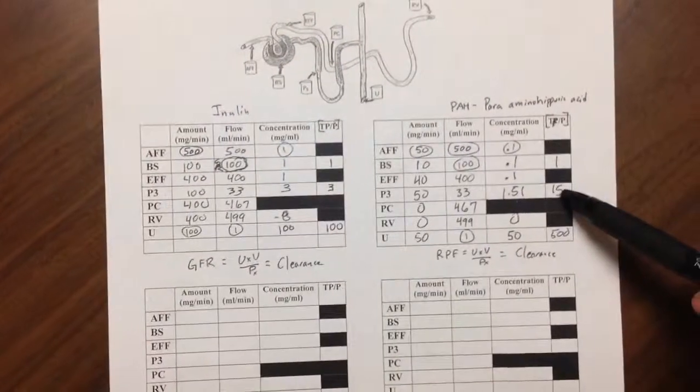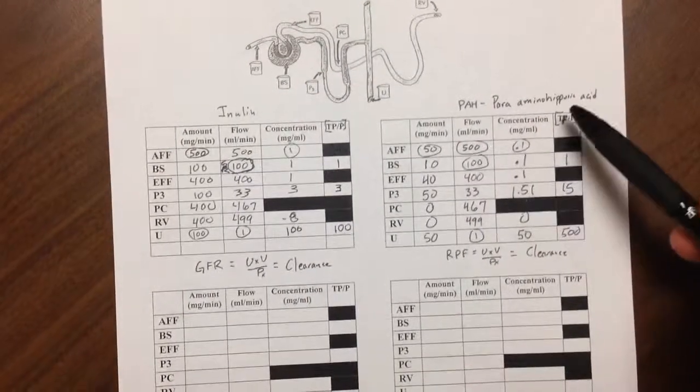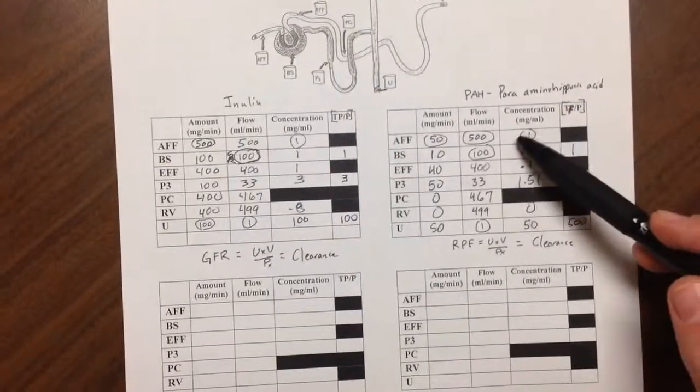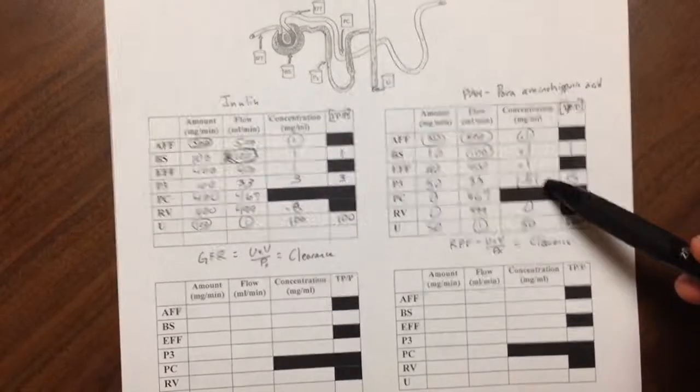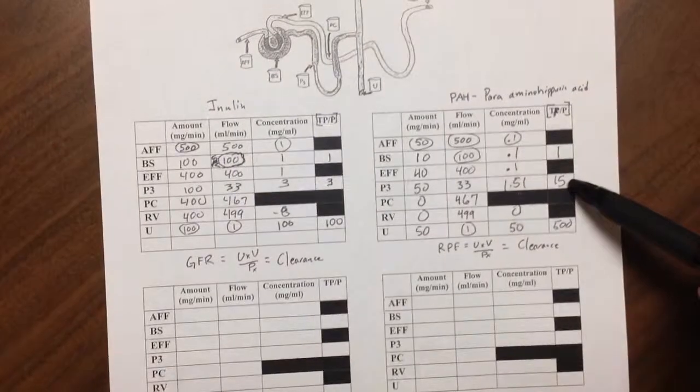All right, what's our next tubule? P3, proximal convoluted tubule. What's our concentration here? 1.51 is our concentration. That's our TF divided by P, which is 0.1. These are our two concentrations, this one divided by this one. If you get out your calculator, that'll be 15.1.